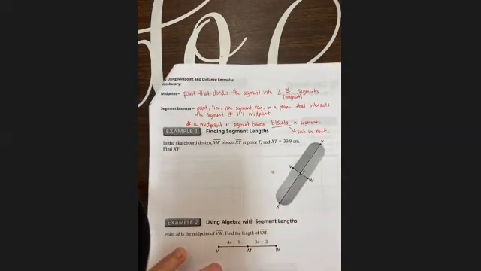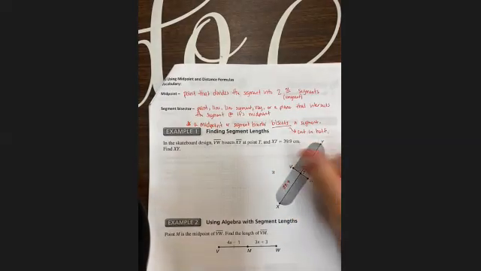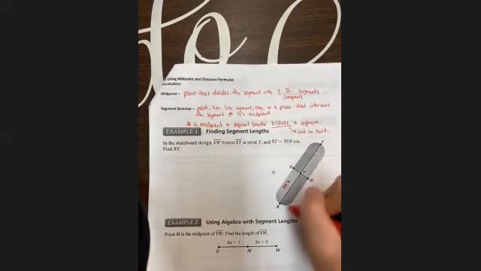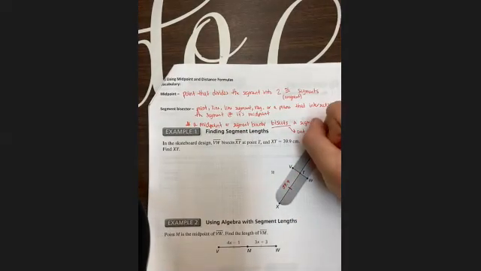Okay, example 1. The skateboard design segment VW bisects segment XY at point T. And XT is 39.9 centimeters. So X to T is 39.9. It tells me that VW is cutting XY in half, which you can kind of see in your notes, it already gives you those hash marks, but you can make them darker if you want. It means that those are congruent, right?